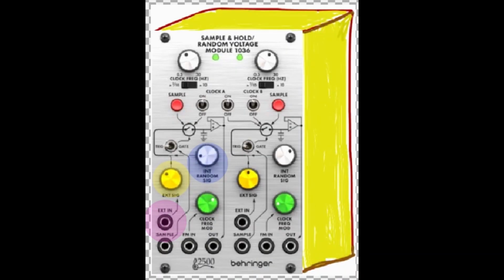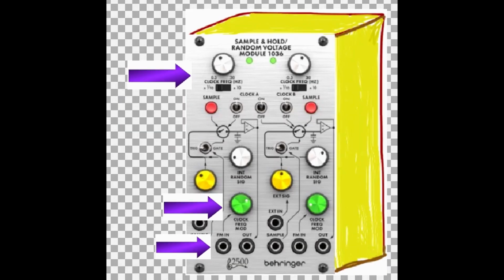Instead of using external sources, we can use the internal noise generator, or we can use both, an external source plus the internal noise source, and adjust the share of each of these two using the attenuator knobs. The camera which shoots the photographs, meaning which samples the source mix at certain rates, sits inside the module, and the clock rate of taking these samples is set either by the clock frequency knob and switch at the top of the module, or by an external clock generator. The share of both can be adjusted using the attenuator knob.